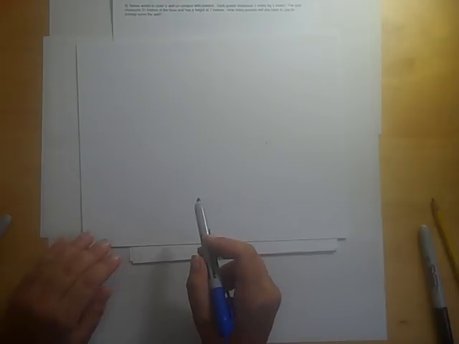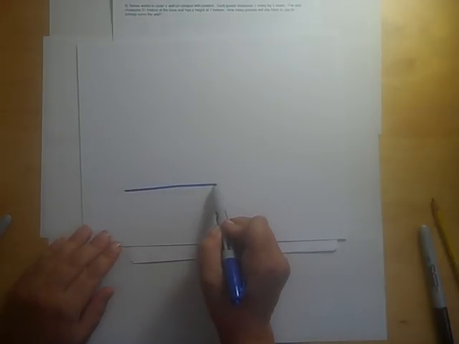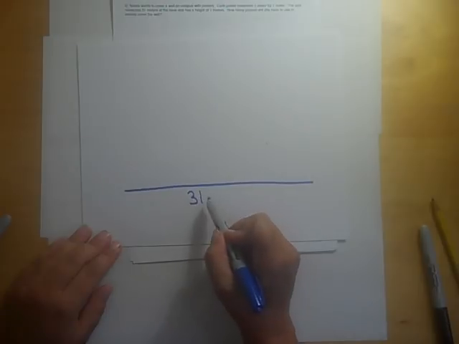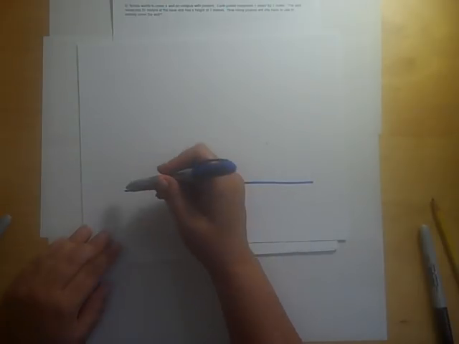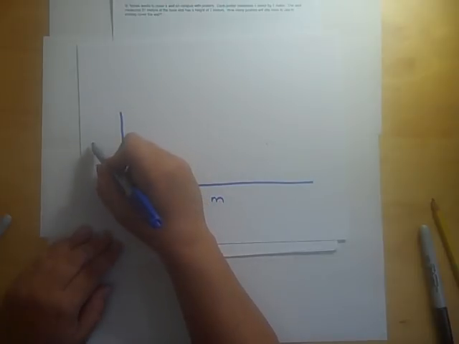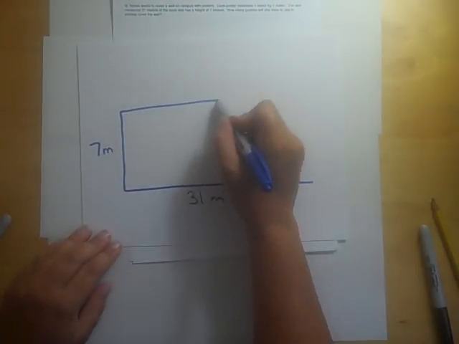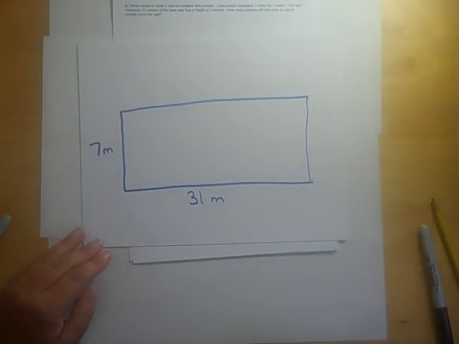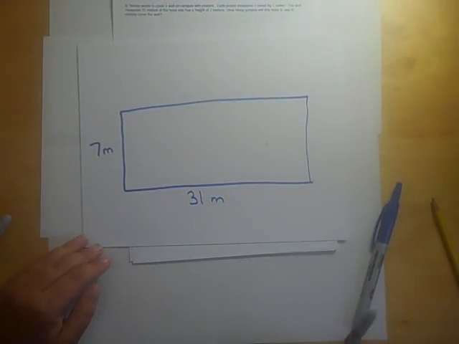Okay, number 6. Teresa wants to cover a wall on campus with posters. Each poster measures 1 meter by 1 meter. The wall measures 31 meters at the base, has a height of 7 meters. How many posters will she need? Well, let's draw this. The wall is 31 meters at the base, 31 meters, and it has a height of 7 meters. And we want to cover this wall in 1 meter by 1 meter squares.